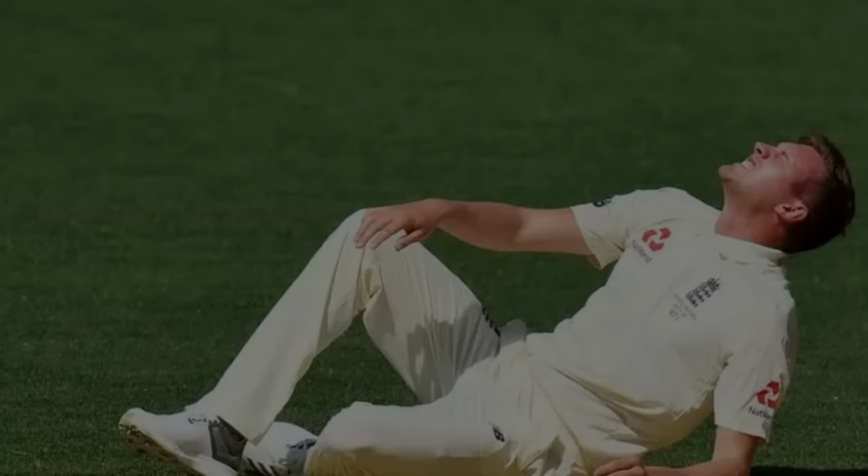The next common injury is hamstring strains, and coming to the knee joint, the most common is ACL ligament or meniscal tears, and the most common after that is ankle sprains. So every joint or every muscle group is associated with some sort of injury in cricket, as in any other sport also.